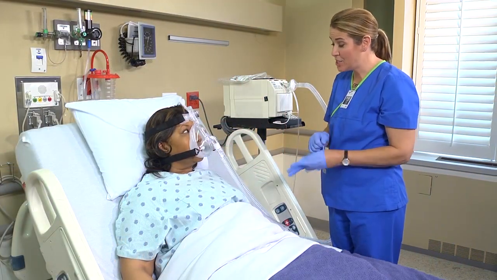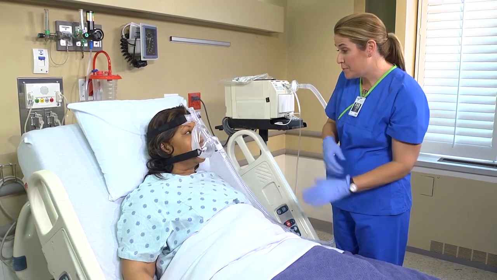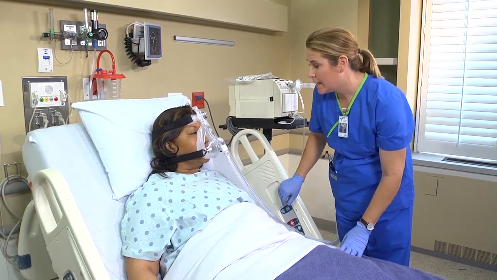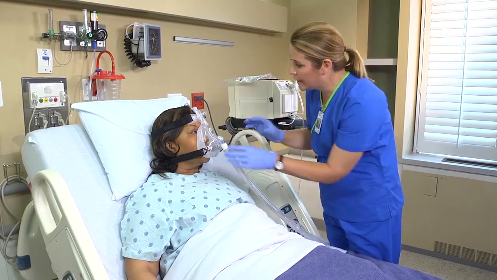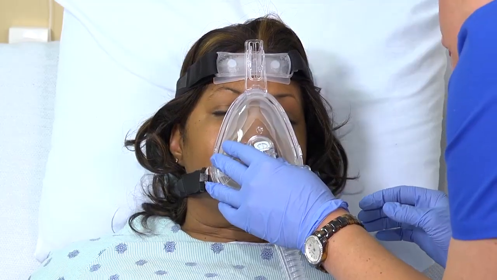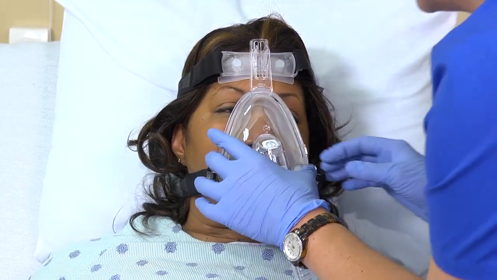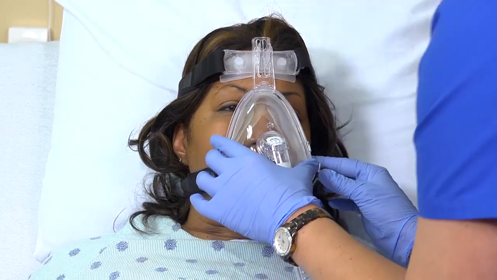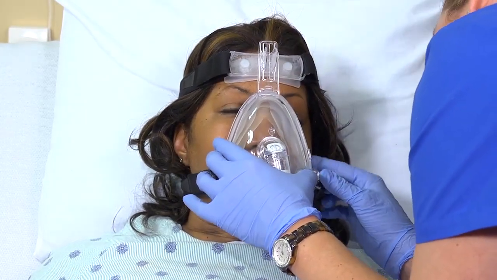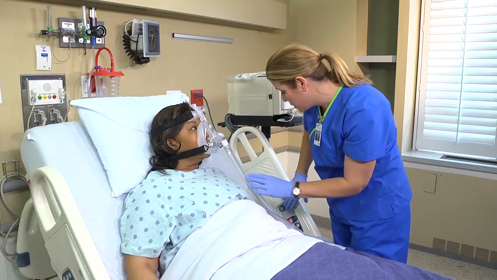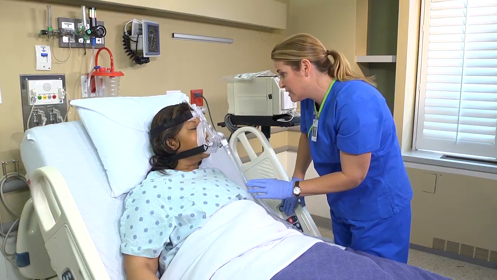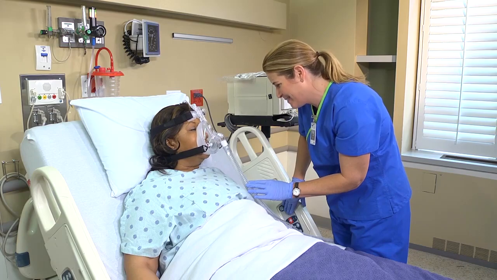Ms. Simmons, I'm back to check on your breathing. Are you breathing more comfortably? Is the mask comfortable? Are you experiencing any areas of pressure where it's hurting? Assess the patient's skin frequently to look for signs of pressure, irritation, and breakdown. There's no areas of redness. If you have any problems, your call light's right here, so just let us know if you need anything.